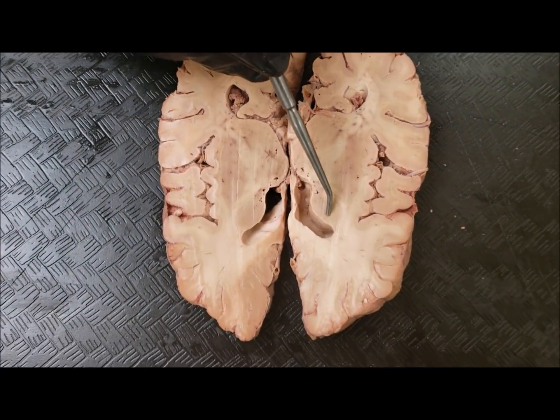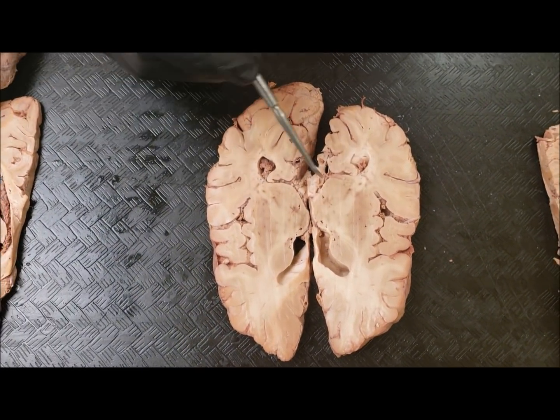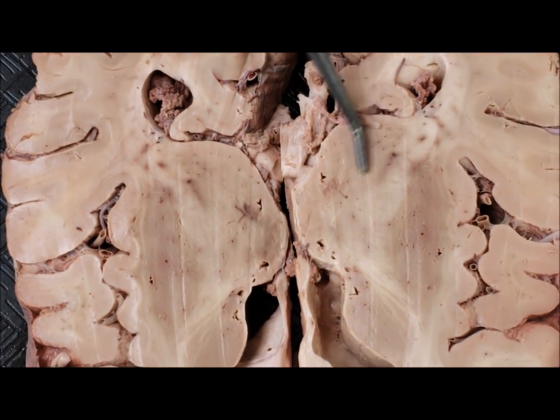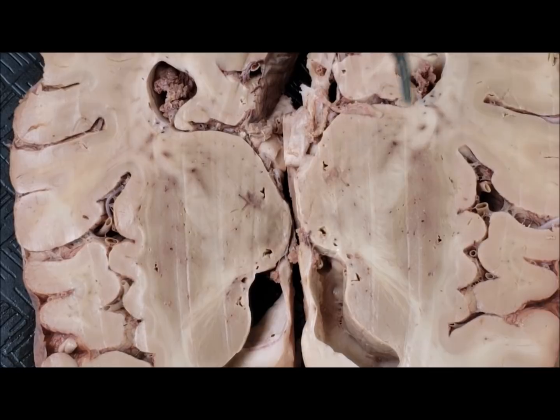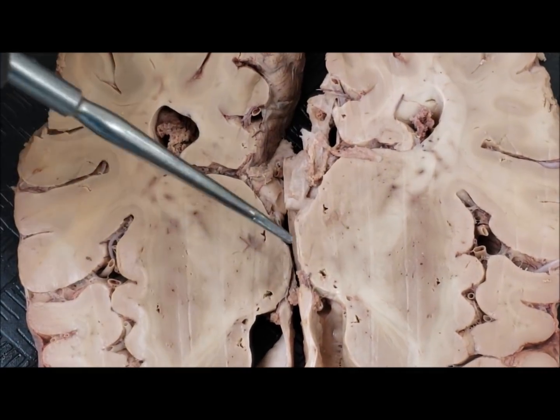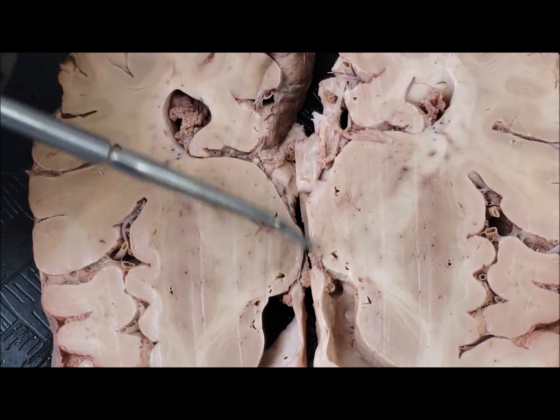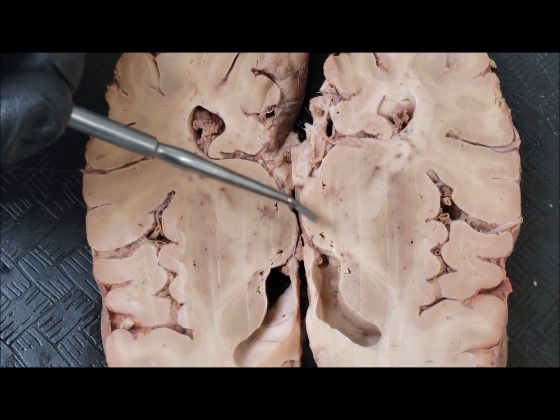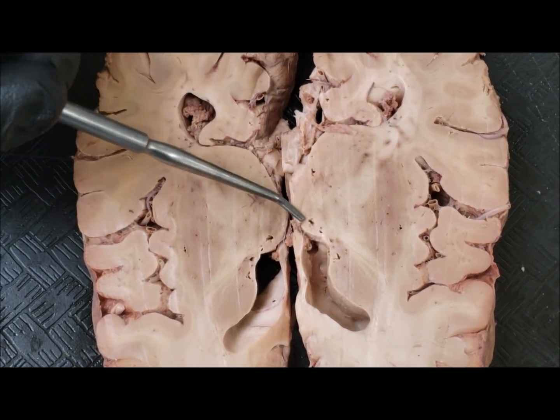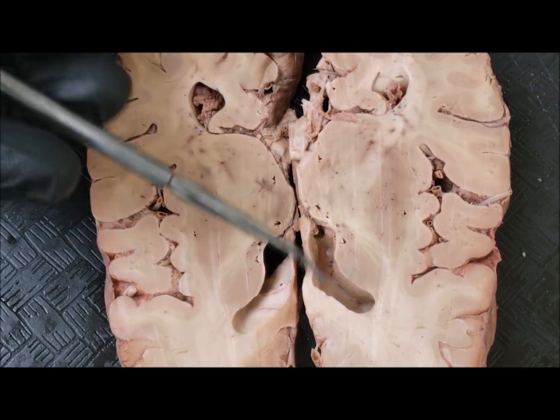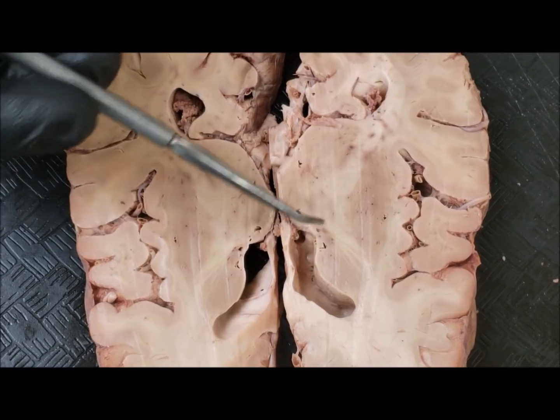Okay. Since we said this was the head of the caudate, what is this? So this is the thalamus. The thalamus, which we didn't see more superiorly, is always going to be found next to my third ventricle. So we see our third ventricle in here. I'll show you that in a second. But next to the third ventricle, posterior to the head of the caudate, is the thalamus. So head of the caudate, thalamus.